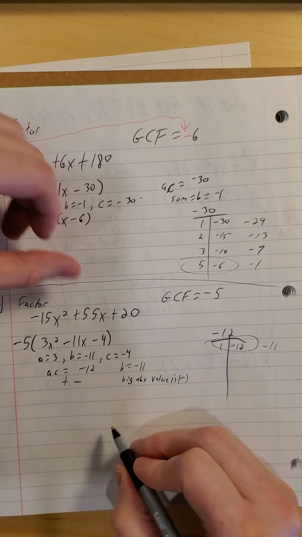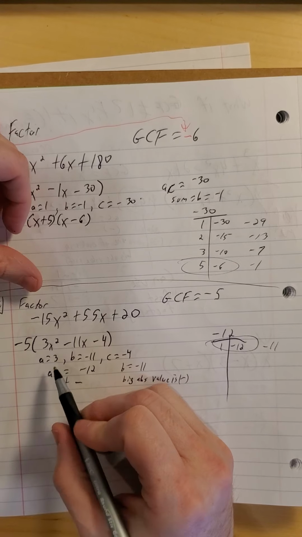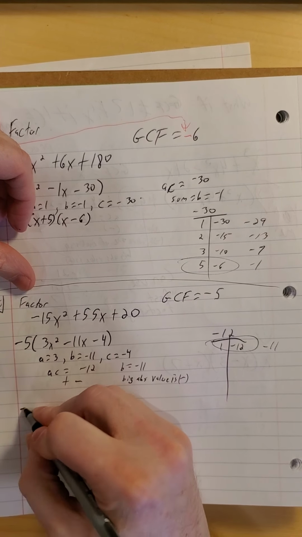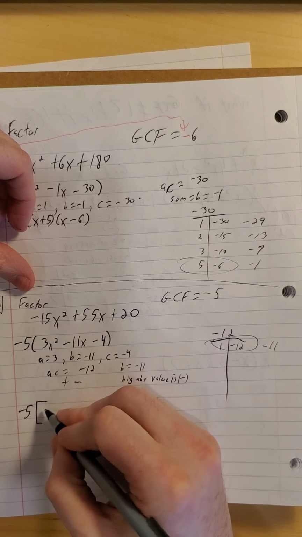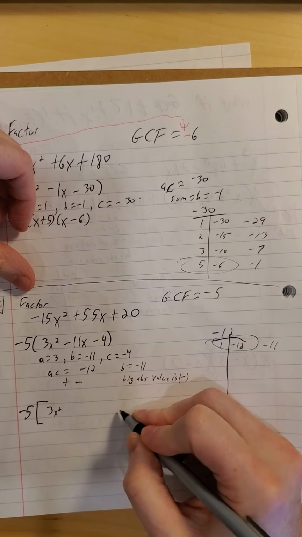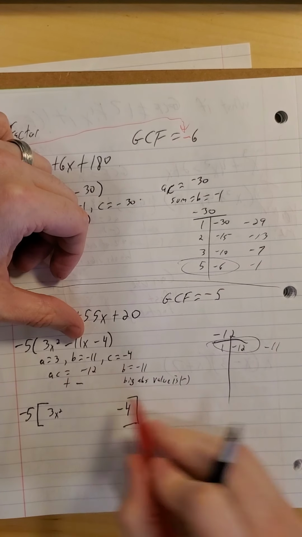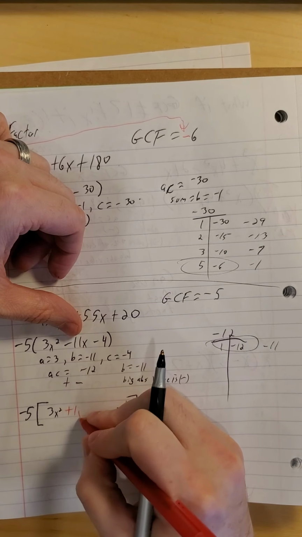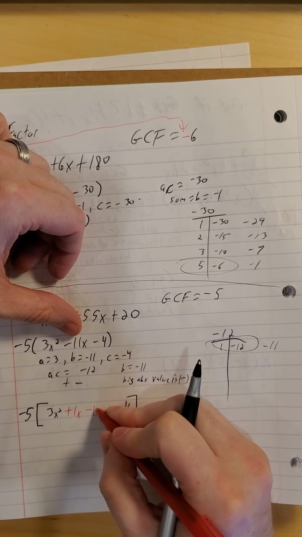There's our sum of negative 11. Now the fact that A was not worth 1 tells me I can't do the fast factoring anymore. So I'll have to hang on to this negative 5. Don't lose them. I'll hang on to the 3x squared. I'll hang on to the negative 4. But in between, instead of a minus 11x, I have a plus 1x and a minus 12x.